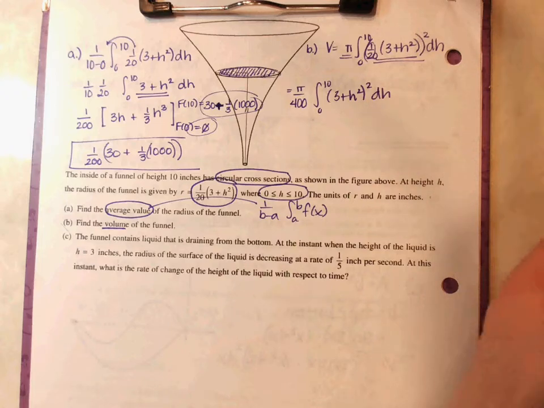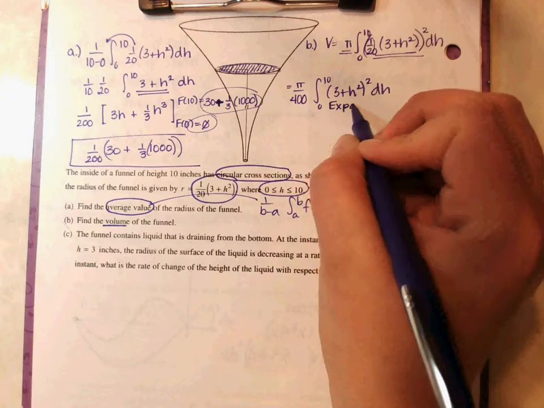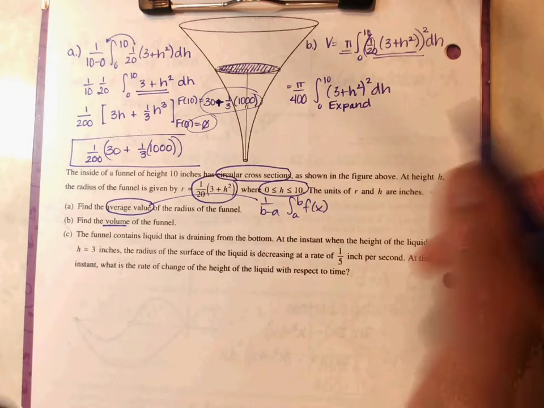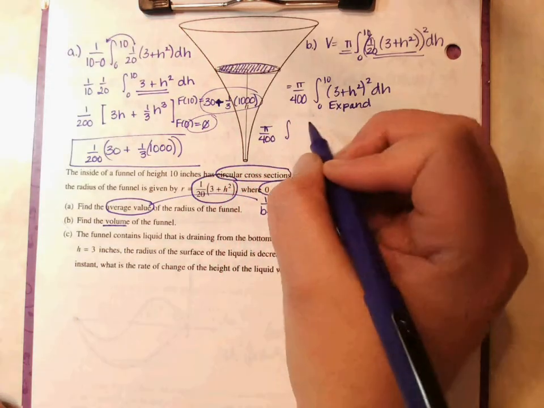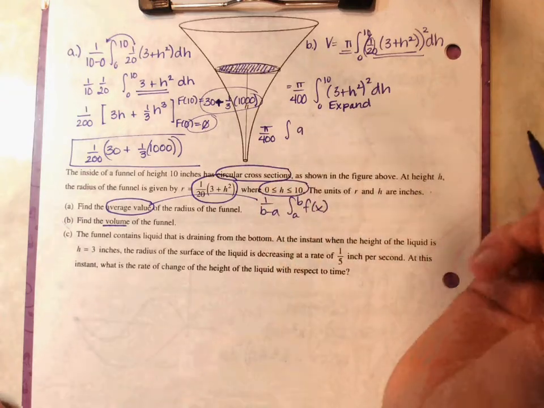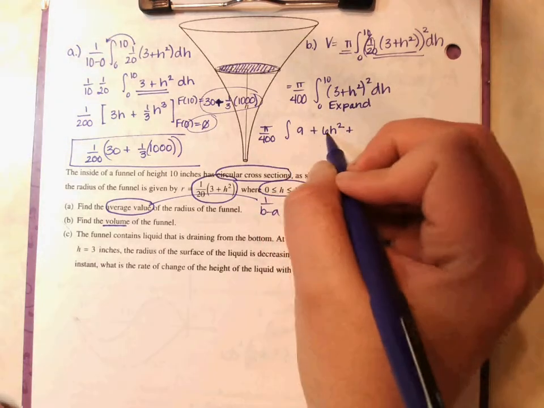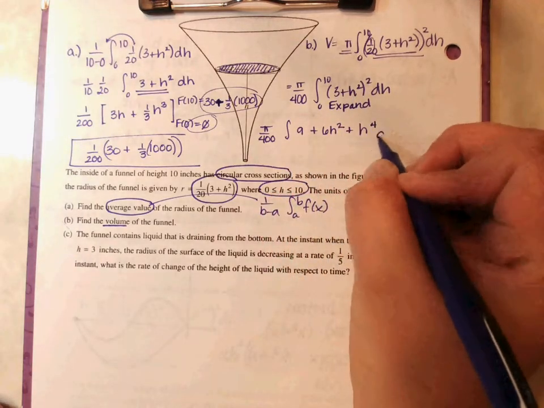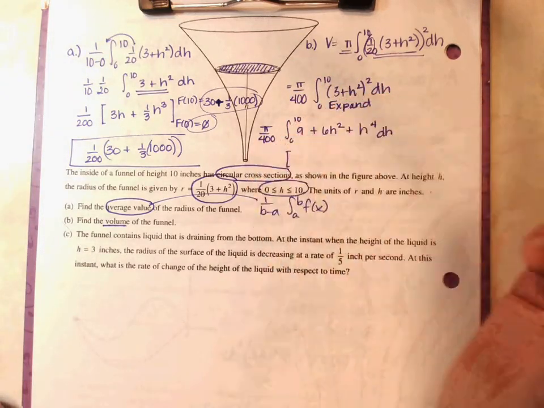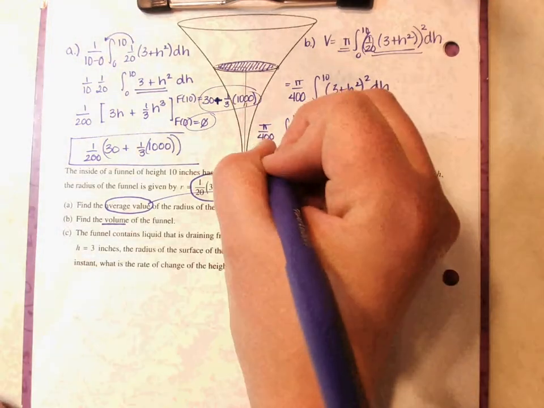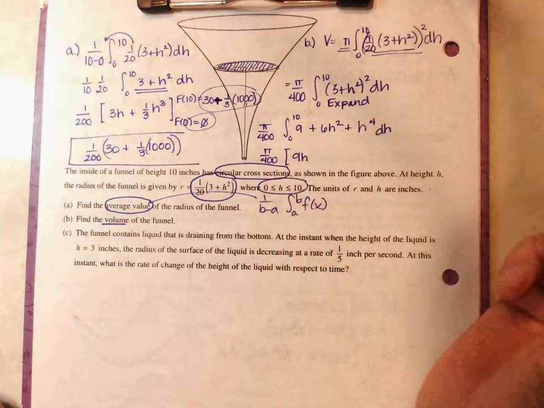okay, now that I've taken that out of the way, I can't do u-sub on this, so instead I'm going to just go ahead and expand it. So remember, it's square, double, square. So I'm going to have my pi over 400 integral. Square would be 3 squared, which is 9. Double would be 6h squared. And then square, double, square would be h to the 4th dh. Then remember, endpoints are still 0 and 10. So I'm ready to take the antiderivative here. Pi over 400 in the front. Antiderivative of 9 is 9h.